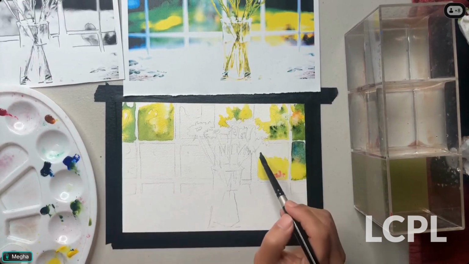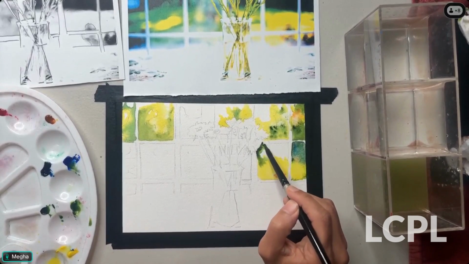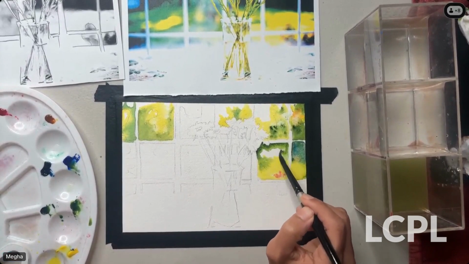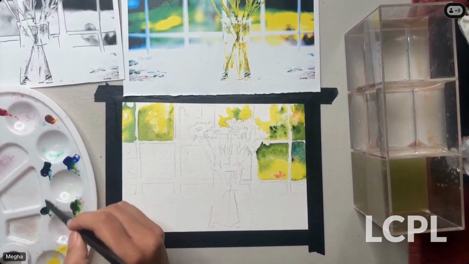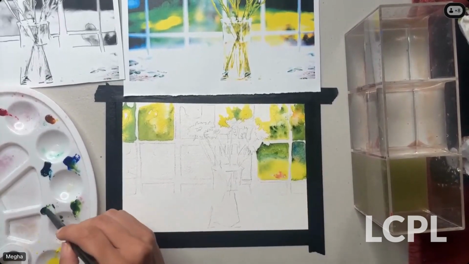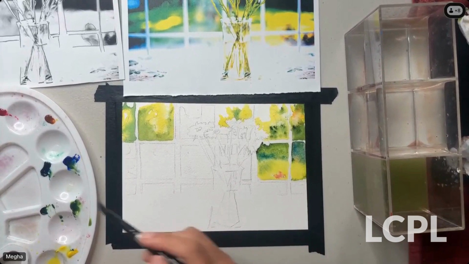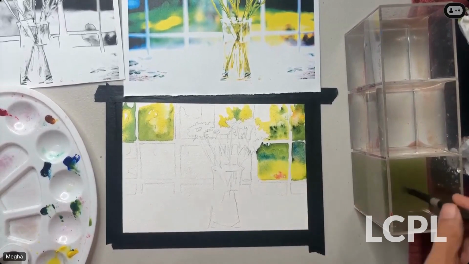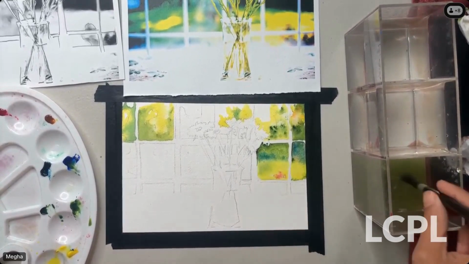Same, I'm going to repeat on the top. And here, this is very important in this area. Okay.